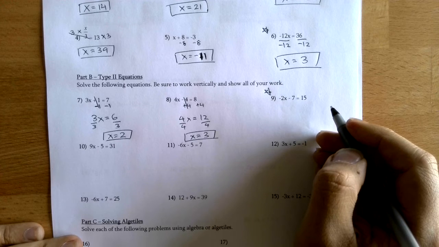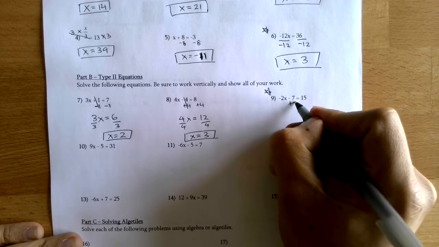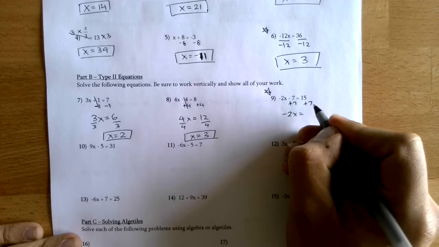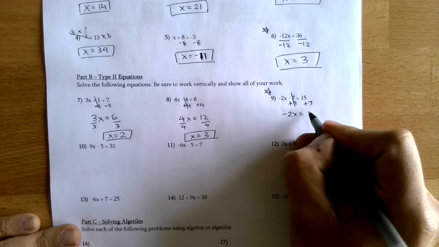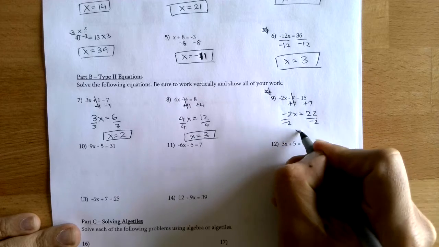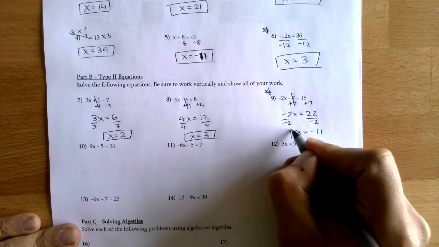Negative 2x minus 7 equals 15. I'm going to add 7 on both sides. Negative 2x equals 22. You're going to divide by negative 2 on both sides. I get x equals negative 11.